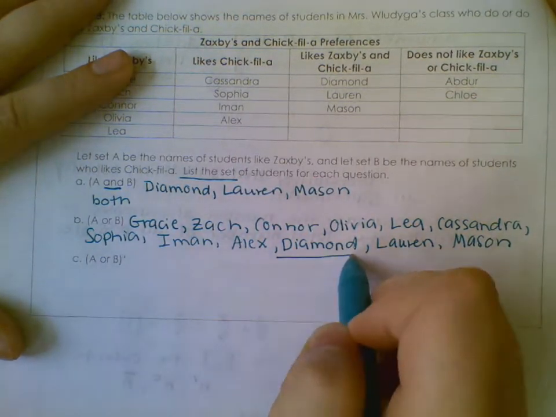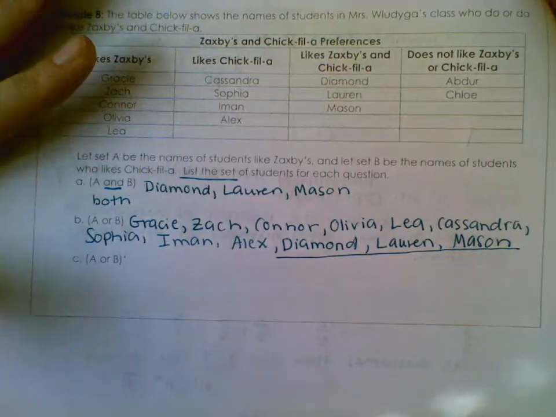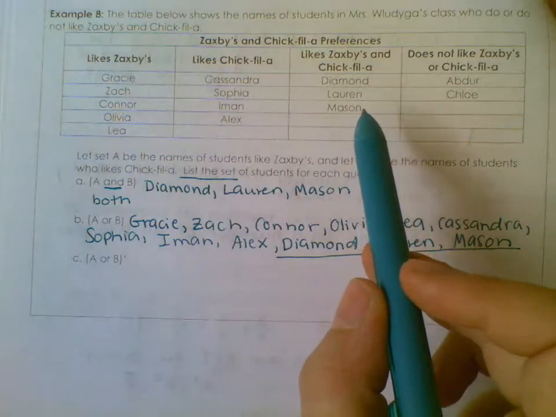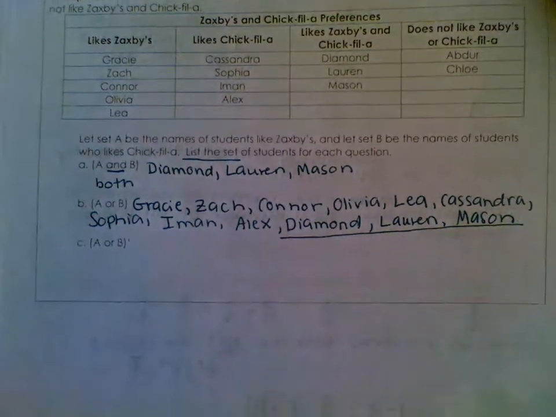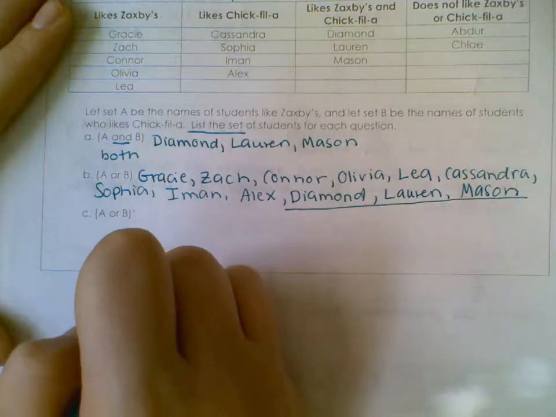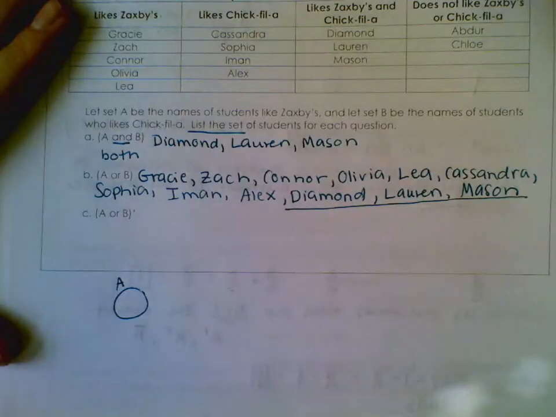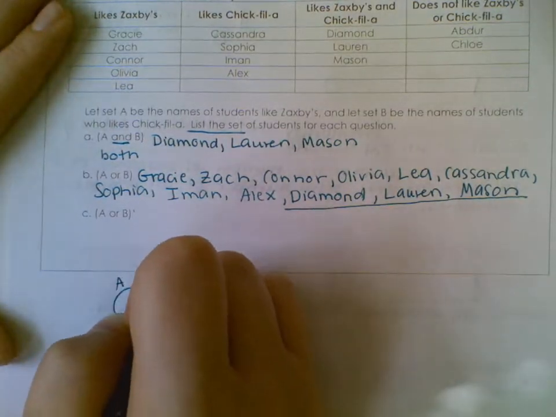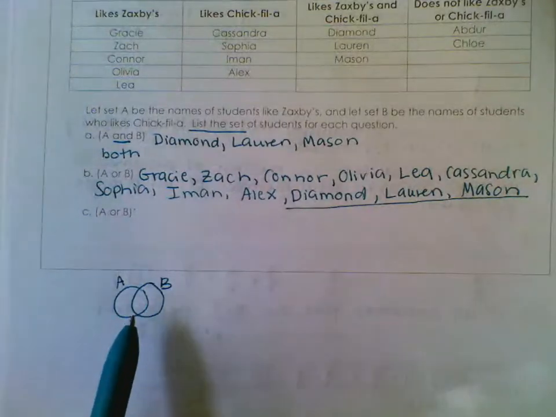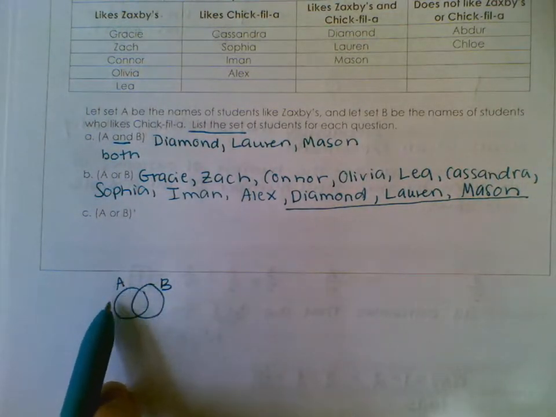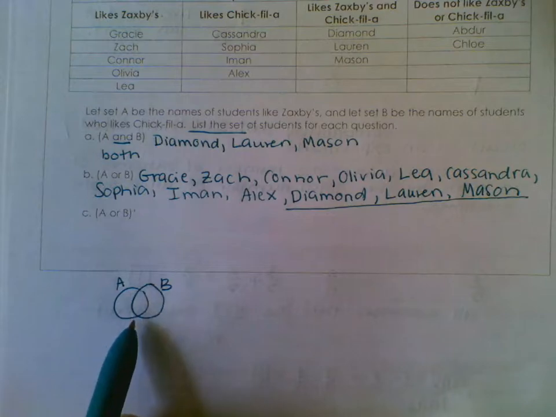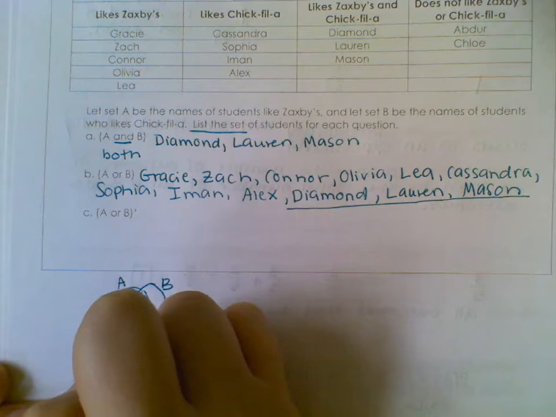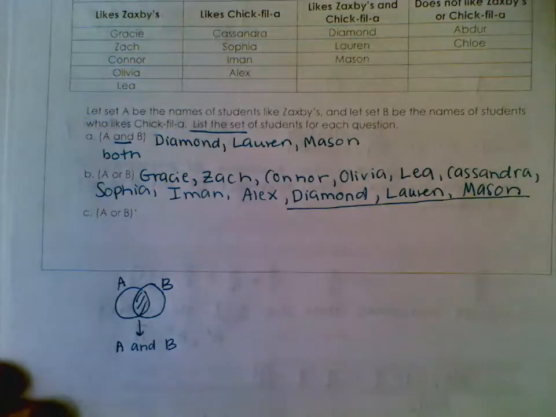So I know what some of y'all are thinking. Why are we adding in those students when in our formula we're supposed to subtract the and? And the reason why is, let's go back to that Venn diagram. We have the circle of A. Everything inside of the circle is the probability of A. Everything inside of this circle would be an event B. So we can think of everybody in A liking Zaxby's and everybody in B liking Chick-fil-A. The people in the middle like both A and B.